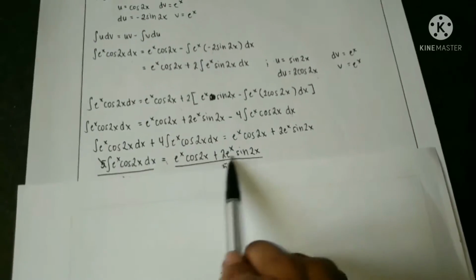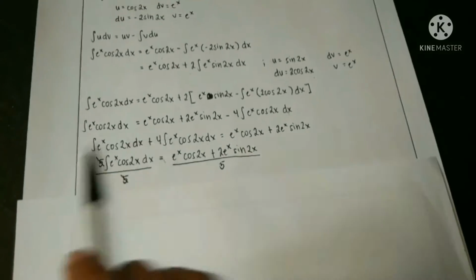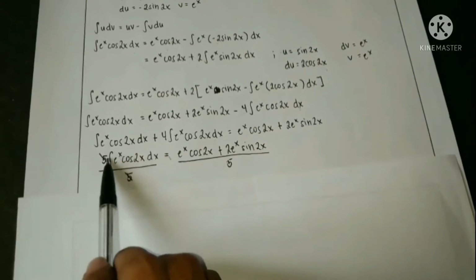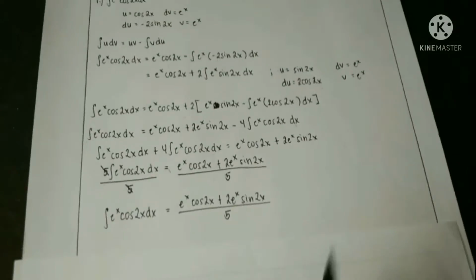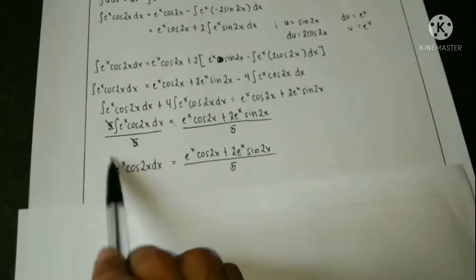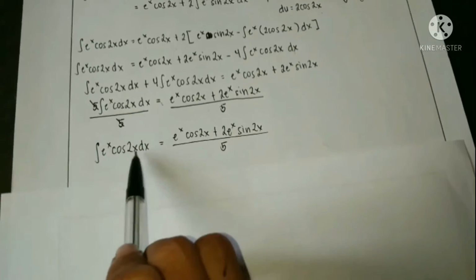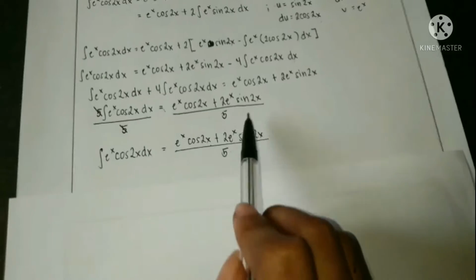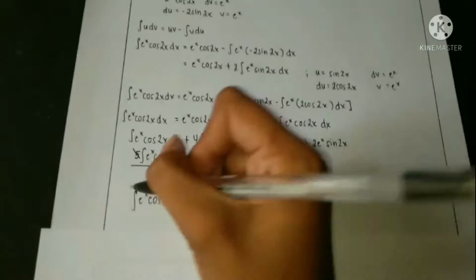So, all we need to do is divide both sides by 5 so that the 5 cancels here, and what remains will be our final answer, which is the integral of e raised to x cosine 2x dx is equal to e raised to x cosine 2x plus 2 e raised to x sine 2x, all over 5. Therefore, this is our final answer.